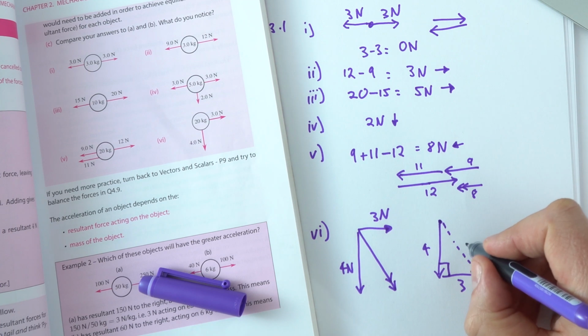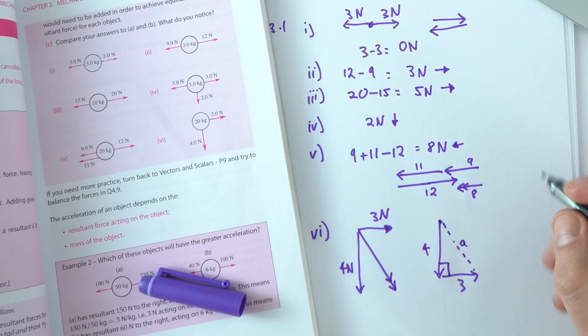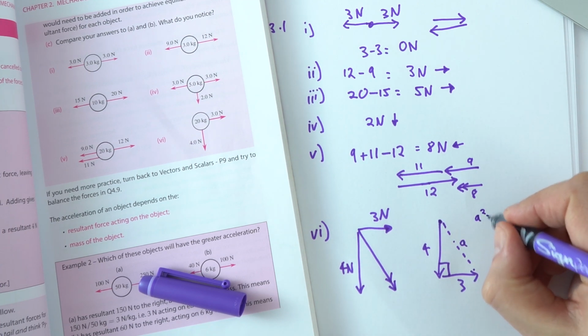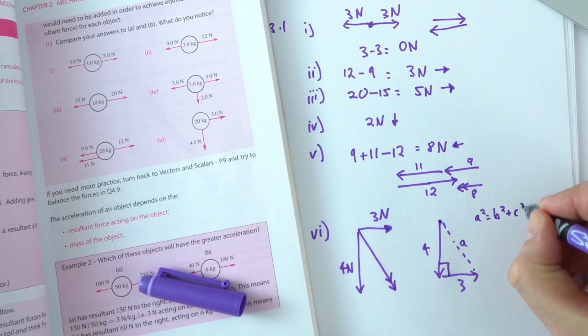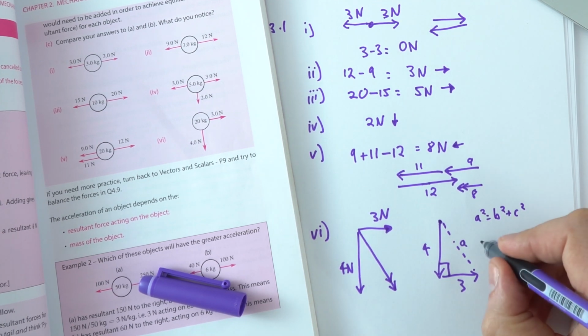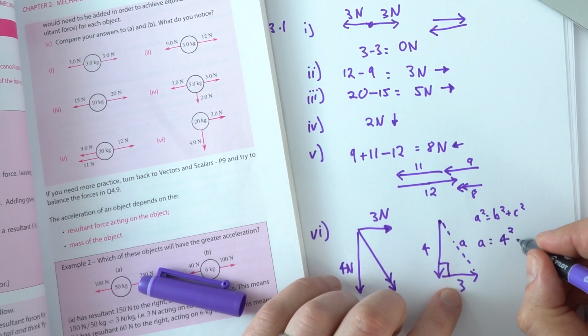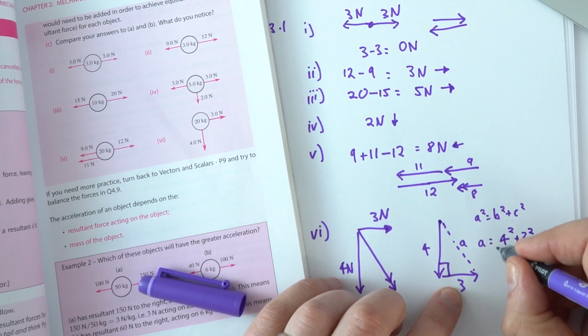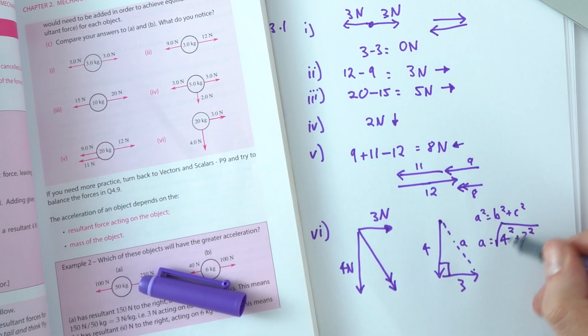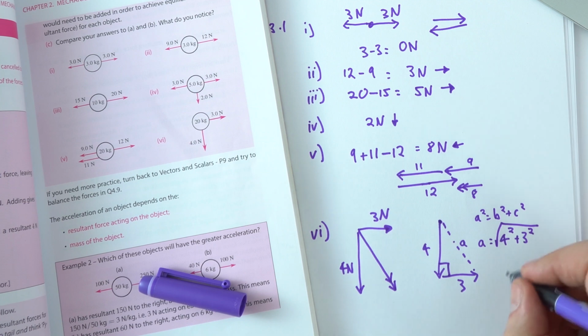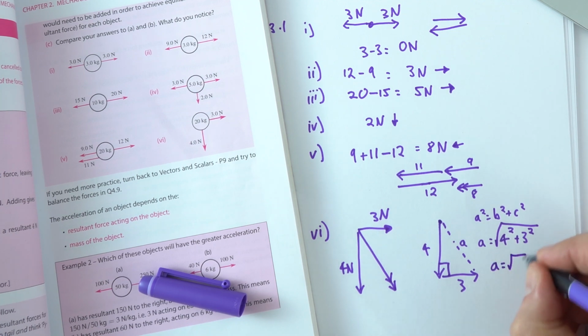So if we want to find out the side, let's just call this A. We know that A squared equals B squared plus C squared. So the length of this side, A, is going to be equal to this squared, so that's 4 squared, plus 3 squared, and then we want to square root that. 4 squared is 16, 3 squared is 9, so 16 plus 9 is 25. So A is going to be equal to the square root of 25, which is just 5 newtons.